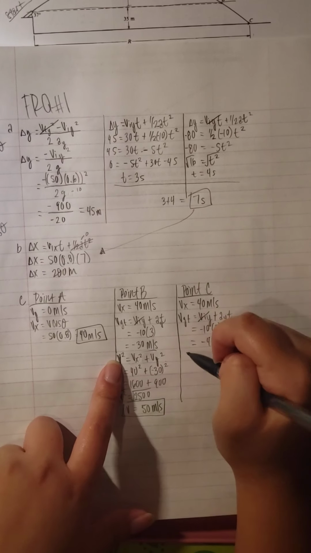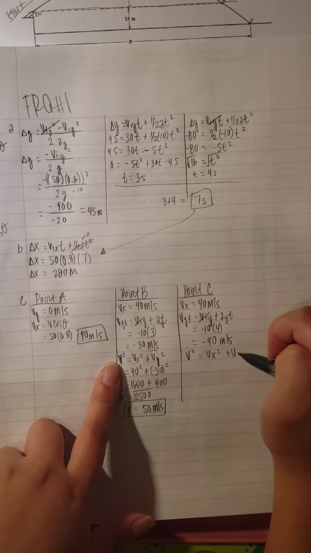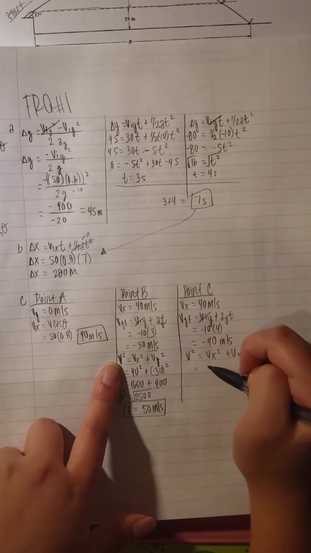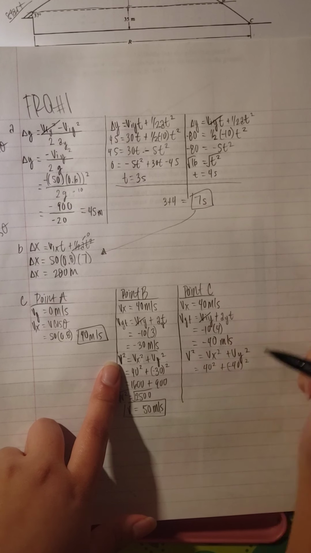And then again, we're going to use this formula. So 40 squared plus 40 squared.